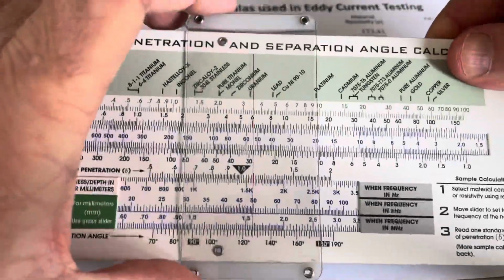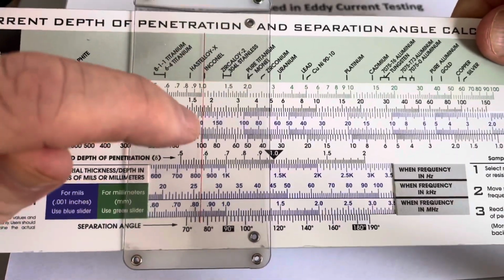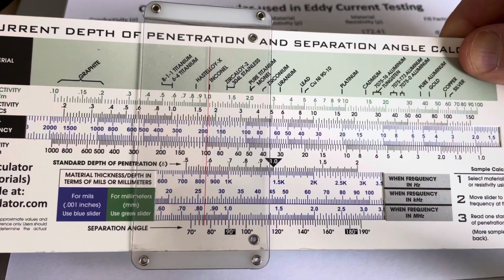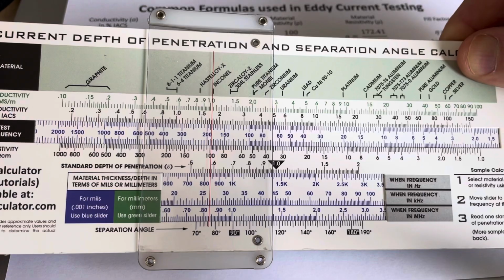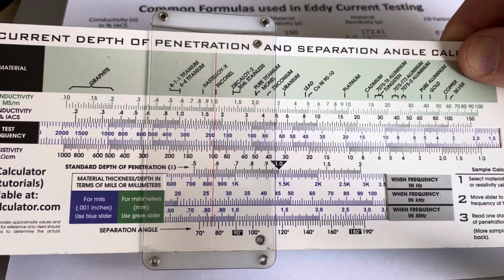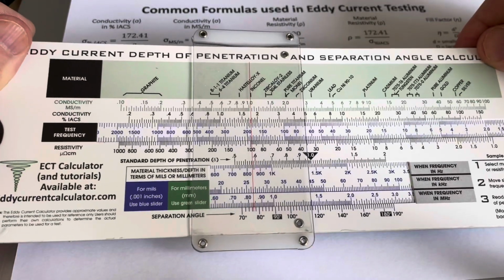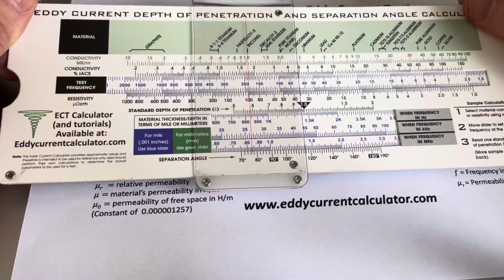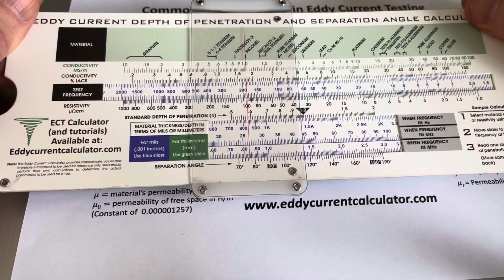And then again, you just move the red slider over to Inconel, and you follow that hairline down, and here you can see that the F90 frequency for 50 mil thick tube wall Inconel is about 190 kilohertz, somewhere right in there. So this is a very quick tool for determining F90 for plate and for tubing. You can find all the formulas that the slide rule is based on at eddycurrentcalculator.com.